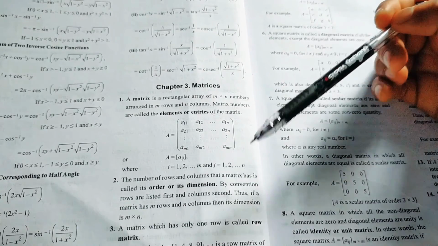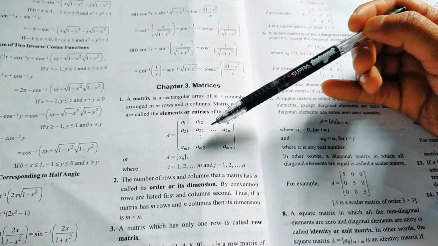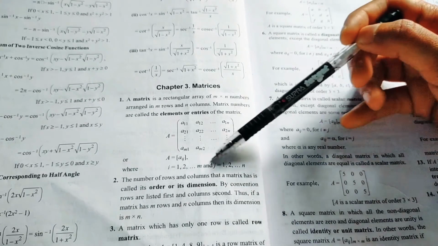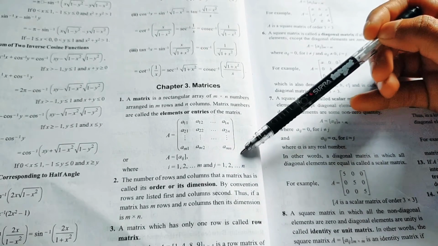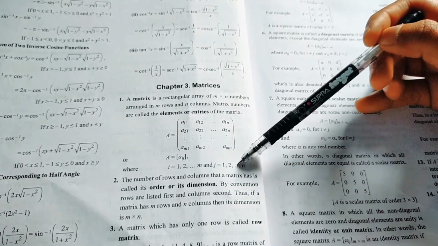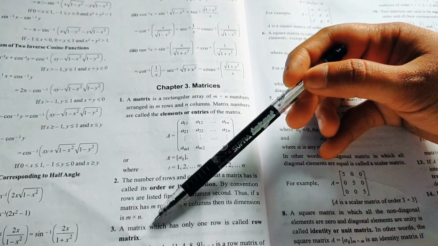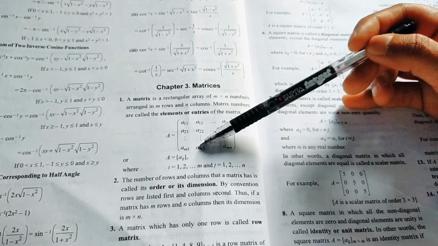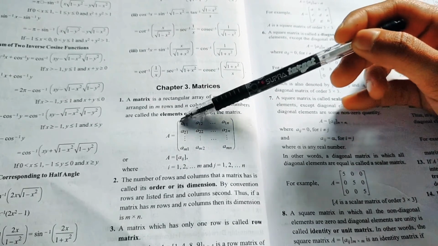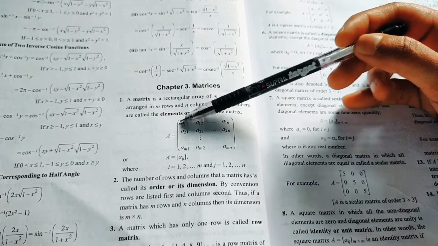Now come to the order of a matrix. Order is represented by rows and columns. For example, if I consider this matrix, how many rows are there? 1, 2 up to m. So m rows and n columns are there, so the order of this matrix will be m by n. In particular, if I take 2 rows, 1, 2 and 2 columns, 1, 2, then 2 by 2 will be the order, with 4 entries in the matrix.